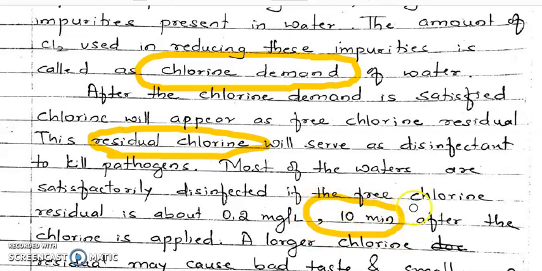Now, after 10 minutes of contact, we have to once again test how much chlorine is remaining in the water. If some chlorine is left in the water after the 10 minutes contact time, then whatever is left is called the residual chlorine.